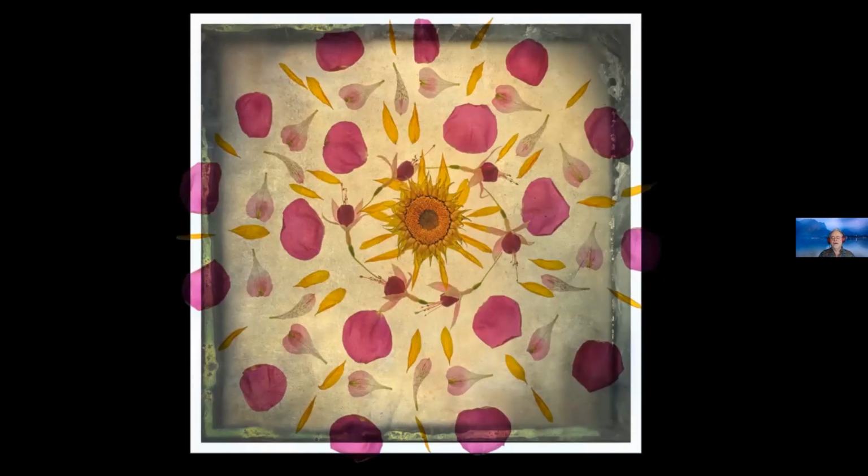The sun or a sunflower is in the center. The yellow petals are sunflowers. The pinkish petals are roses, and it's got a frame within a frame. Within a frame, I used a Florabella texture, a tintype texture, to create the background frame there.